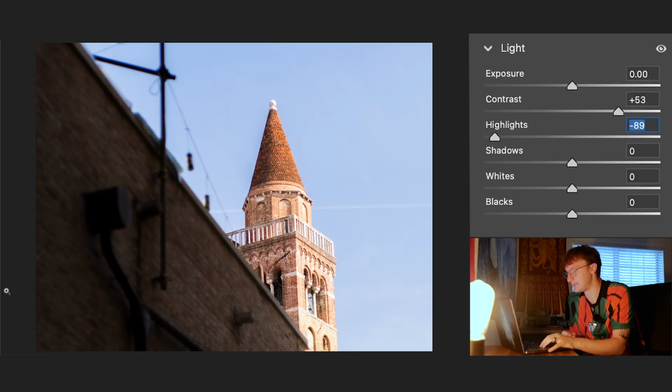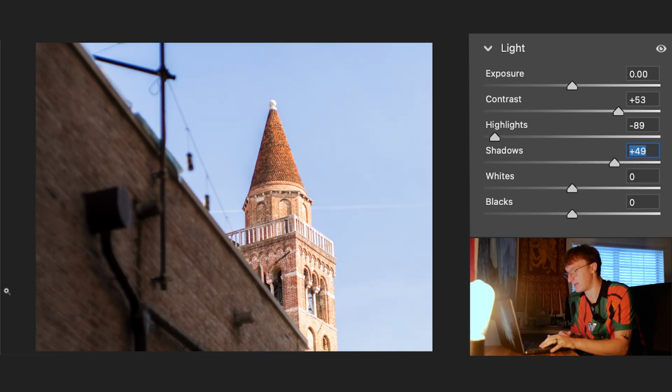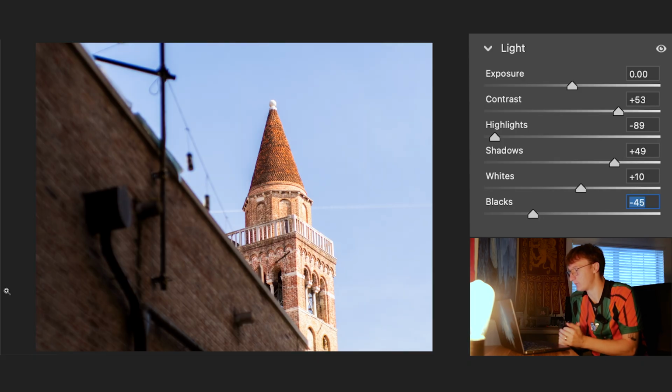Then drop the highlights so that the bell tower and the sky are separated, especially on that right-hand side. Up the shadows so there's a little bit more detail on the obstructing wall. And then up the whites by 10, minus the blacks by 45, and we have a very contrasty, deep image with amazing color quality.